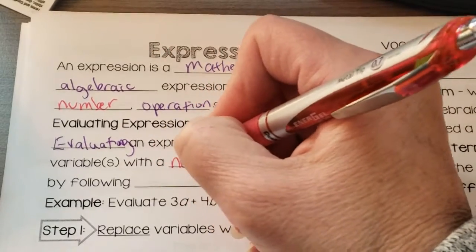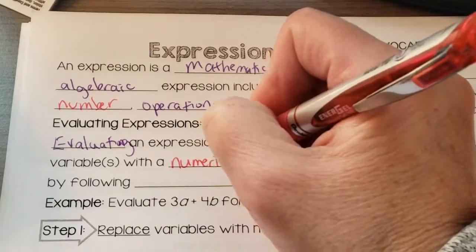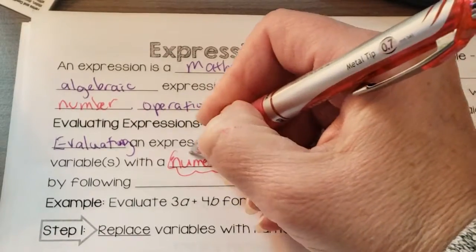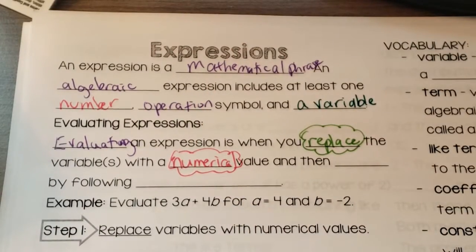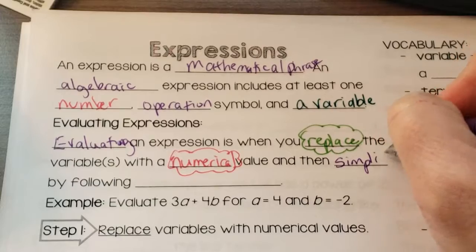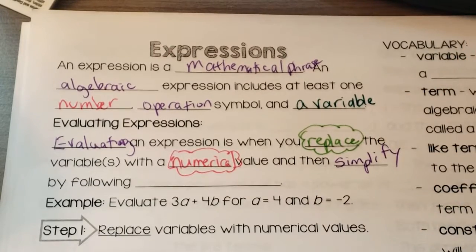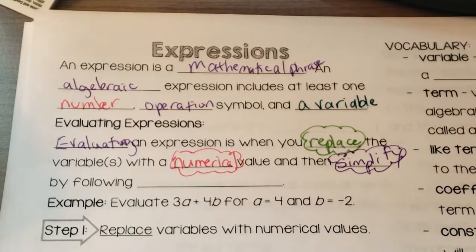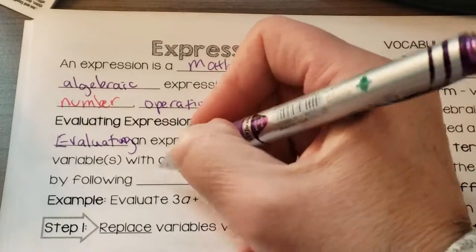So you're going to swap the variables for numbers. Because once you have numbers anywhere that used to be a variable, you can do the second step, which is simplify. And when we simplify, we're going to go back to using something that you learned in an earlier grade called order of operations.